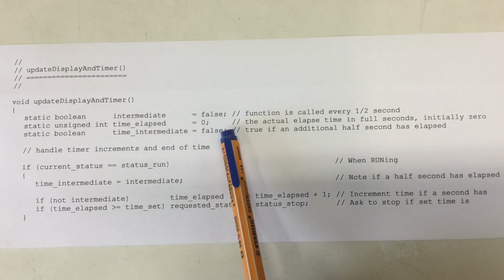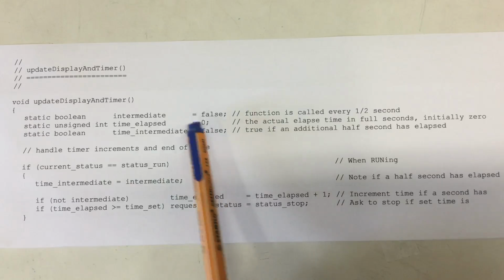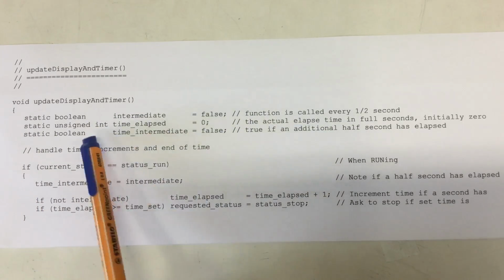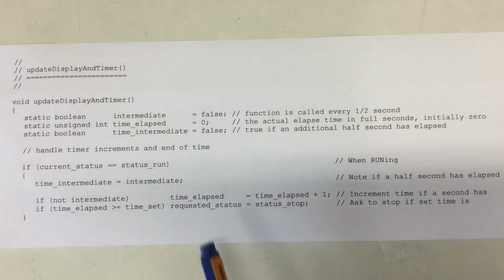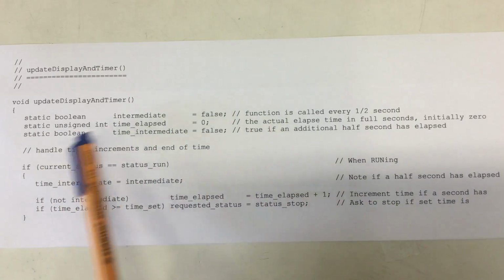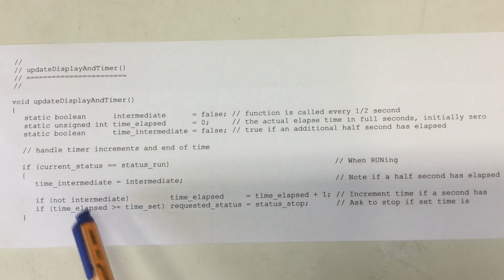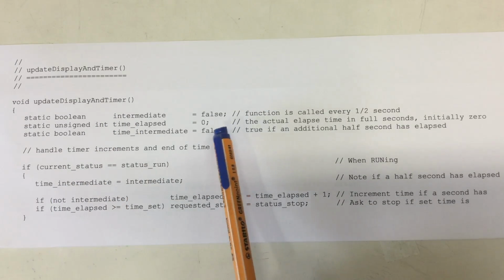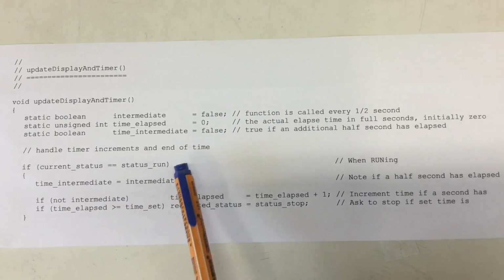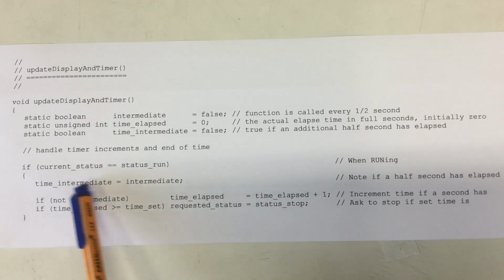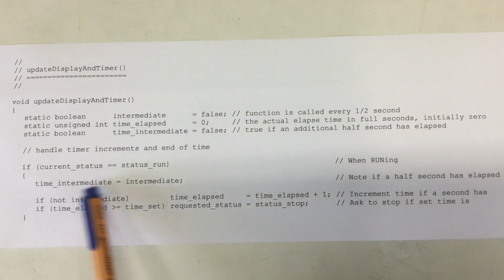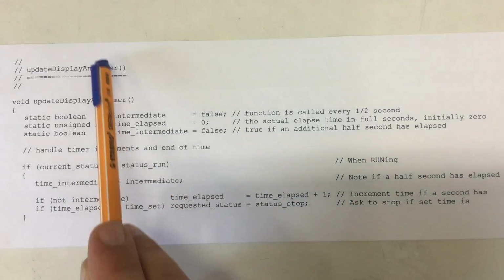Time intermediate basically counts half seconds in addition to our integer time elapsed. And this is now the routine that handles all of the timing stuff. So if our current status is run, then our time intermediate half second flag will be synced to the intermediate.